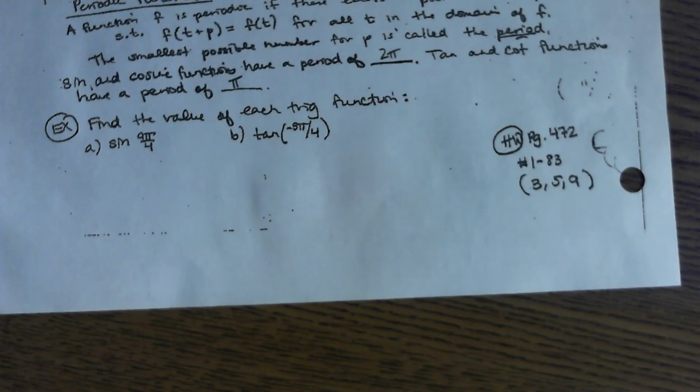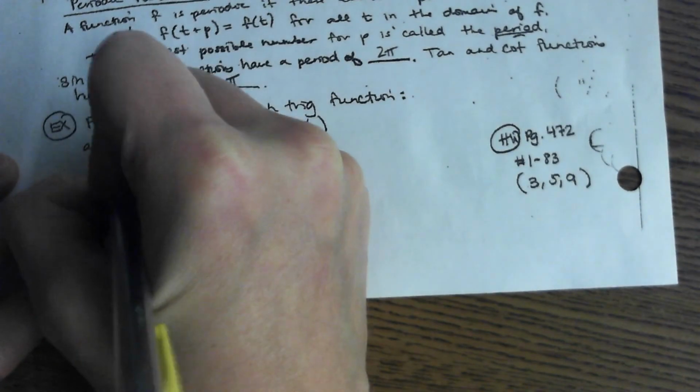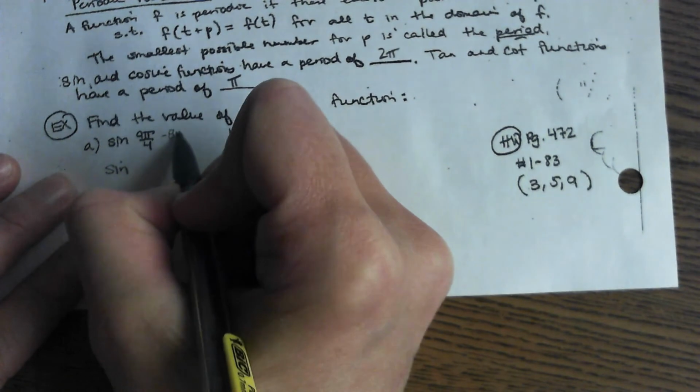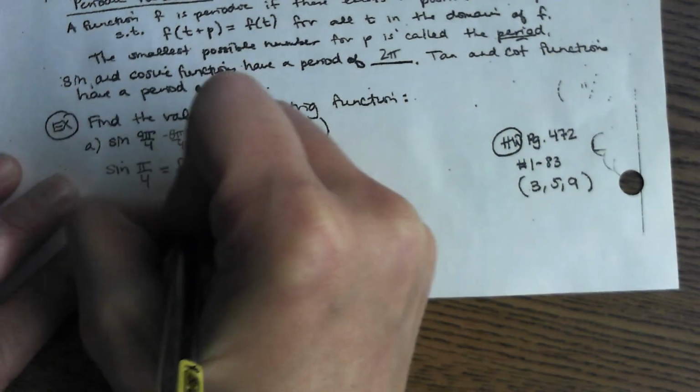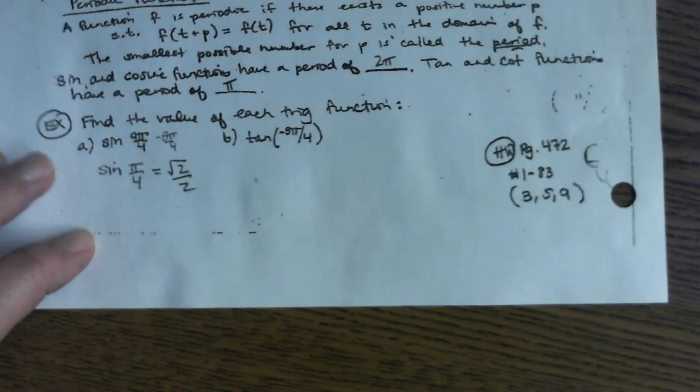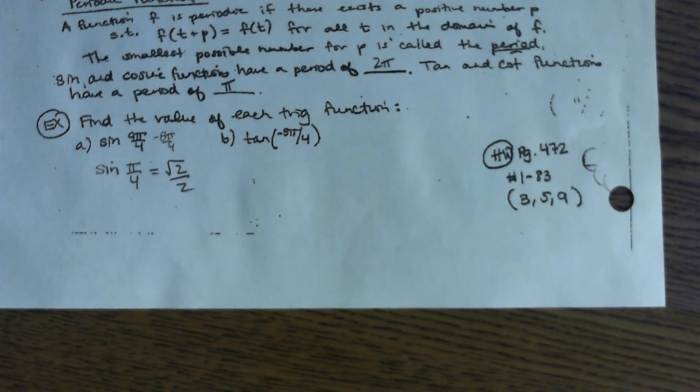If you want to find the sine of 9 pi over 4, you can find the sine of its coterminal angle just by taking off a 2 pi, which would be subtracting 8 pi over 4, which would be the sine of pi over 4, which is root 2 over 2. Whereas for a tangent, you can just add 1 pi.